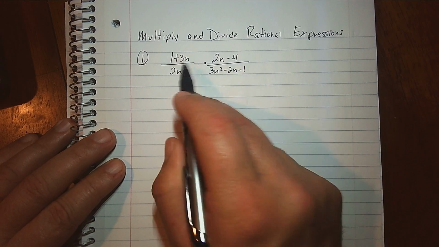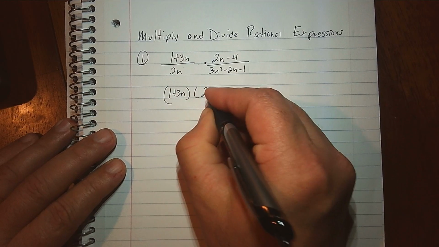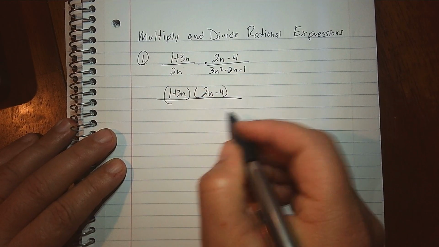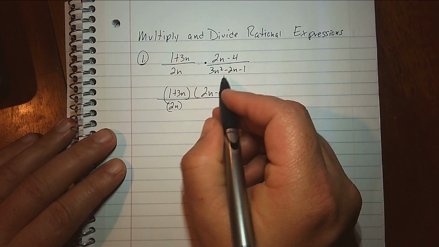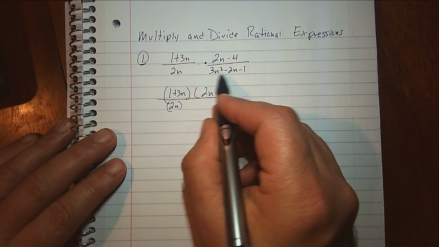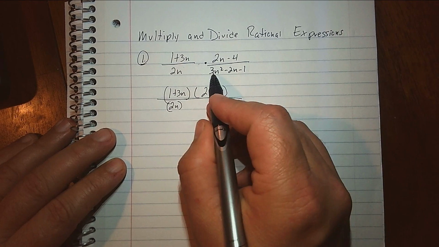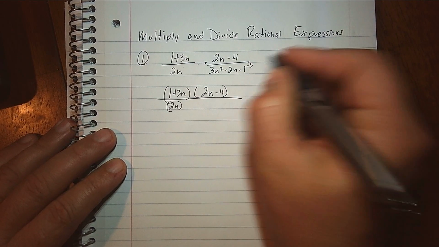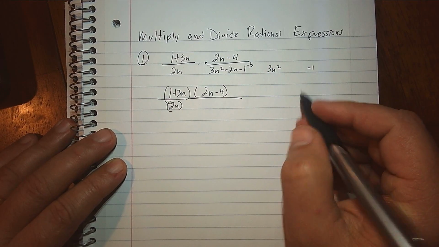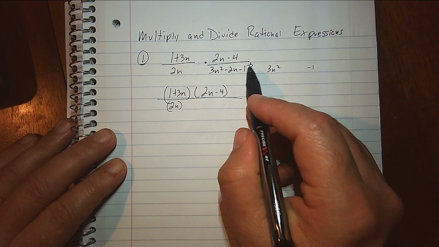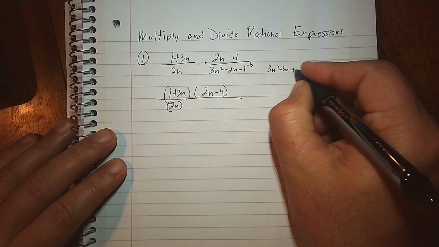I'll show multiplication with the top with some parentheses. Normally I would distribute this 2n, but we're going to show that multiplication and simplify this a little bit by factoring that trinomial. If I was going to factor this, I'd do 3 times negative 1 and get negative 3. Then I'd rewrite that first term and that last term. What two numbers multiply together to give us negative 3 and add up to negative 2? Well, it would be negative 3n and plus n.